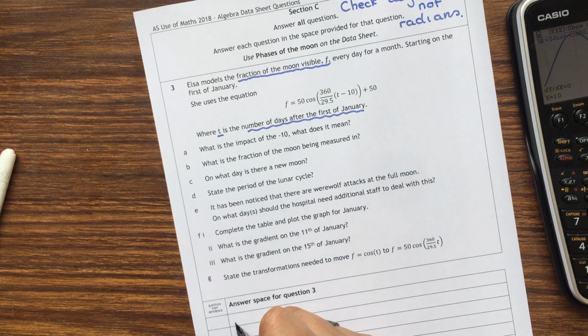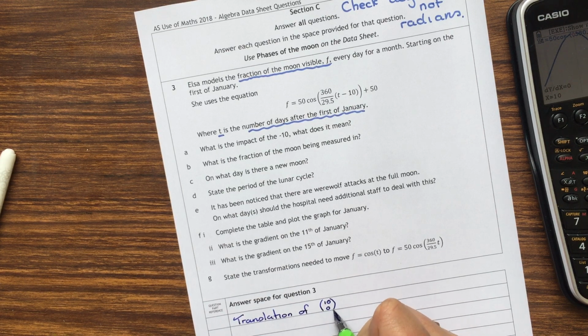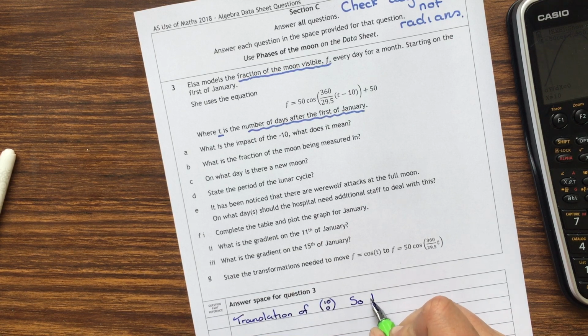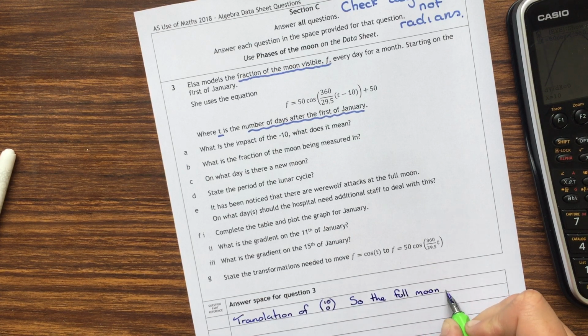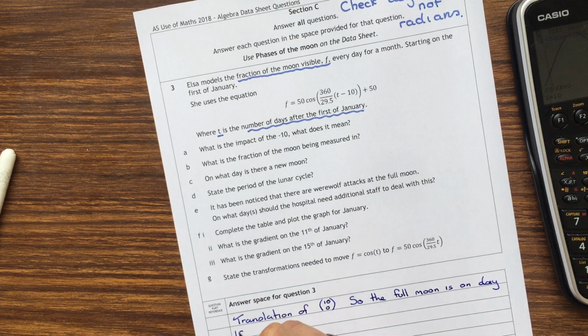So it's a translation of 10, 0. And so this means the full moon is on day 10, because a cos curve will always start at the maximum and then have its translations. So the full moon is on day 10, and day 10 is the 11th of January.